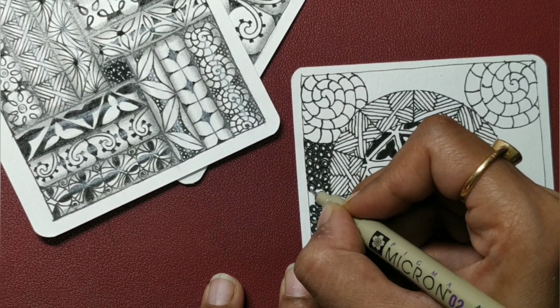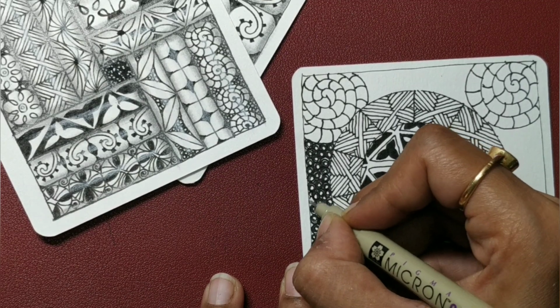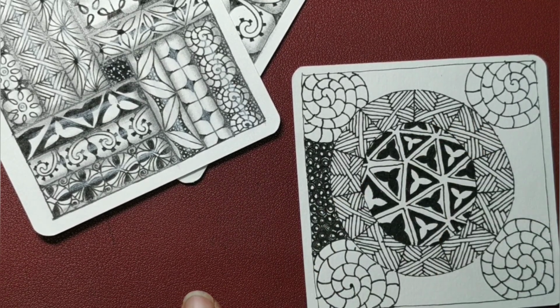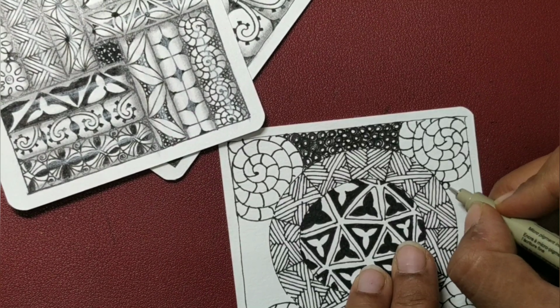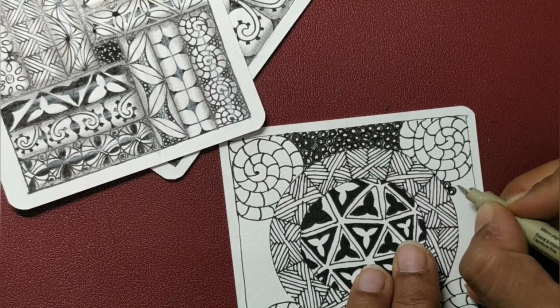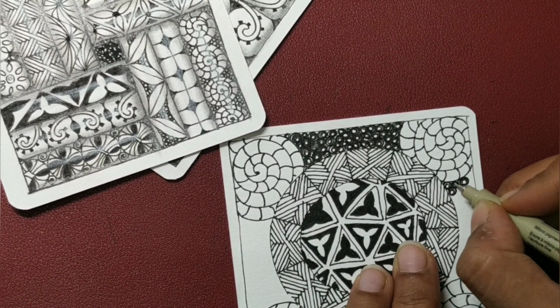There are many fragments which use this tangle too because it is a nice filler. Yeah, so I'm going to do that for all the 4 sections, or you may choose to add something else, entirely up to you.